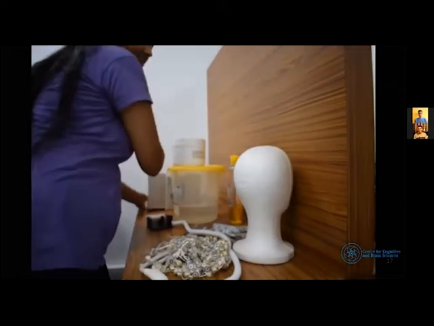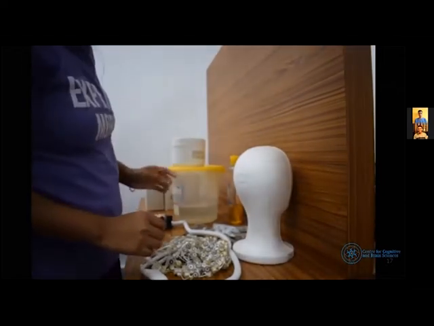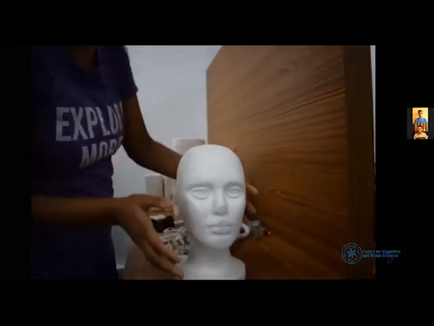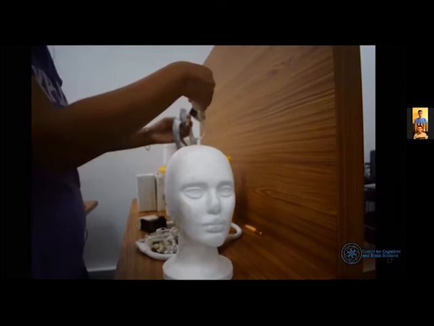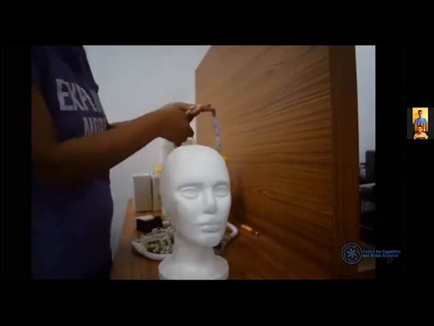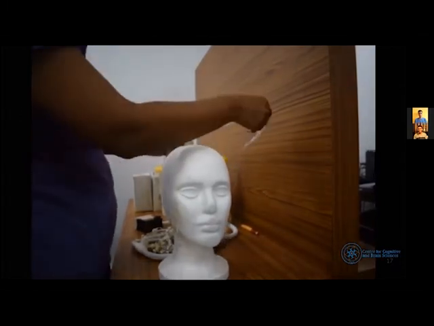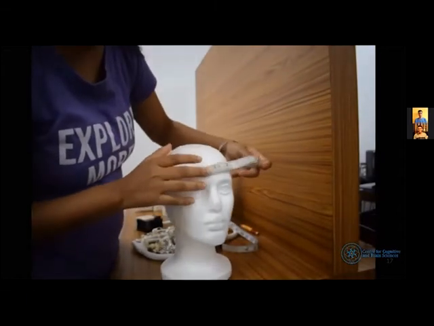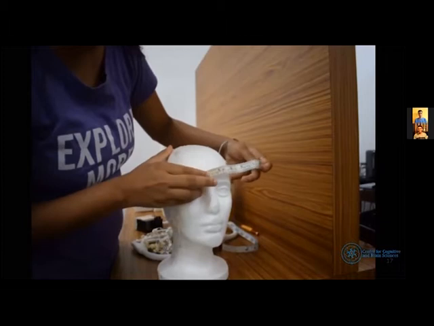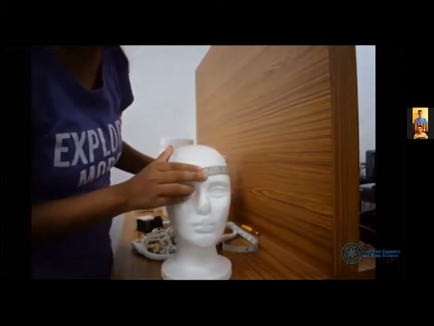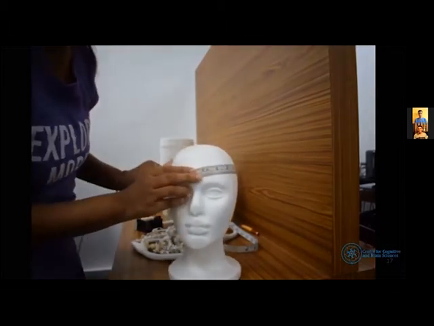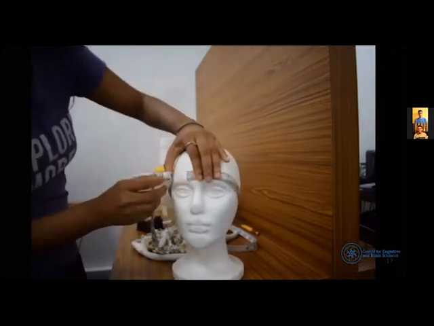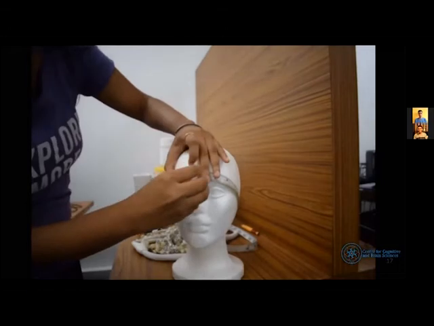In order to place the cap on the head, we take the circumference of the head with an inch tape. We take the middle part, the part in between the eyebrows, called the nasion, and measure all the way around the head.